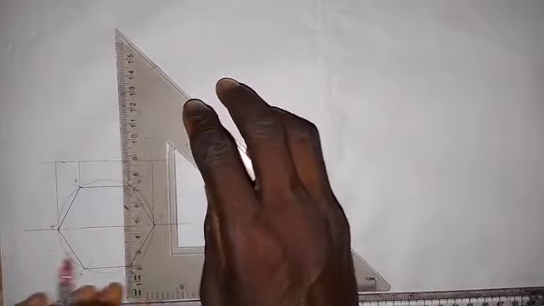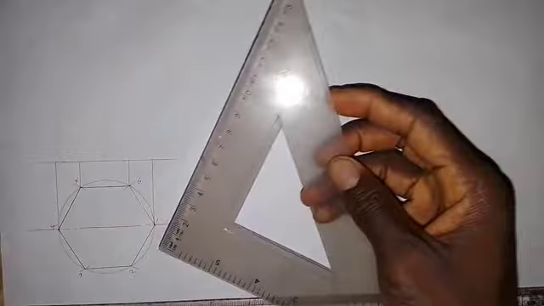Before I continue, I need to get the midpoint. This should be 60 millimeters, so this is 60 millimeters here. Half of 60 is 30. So we have this point here as the midpoint.